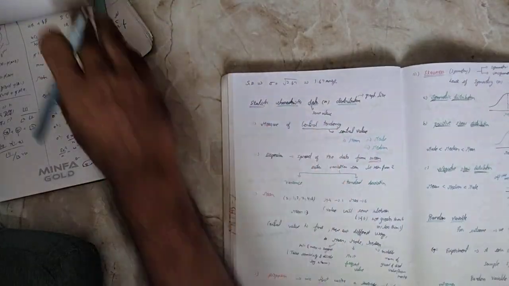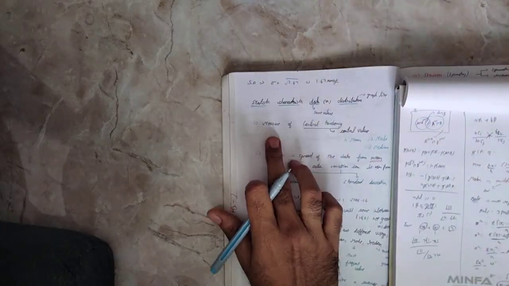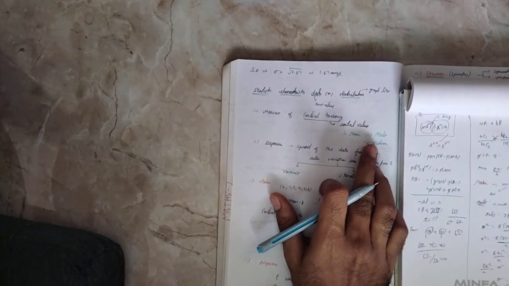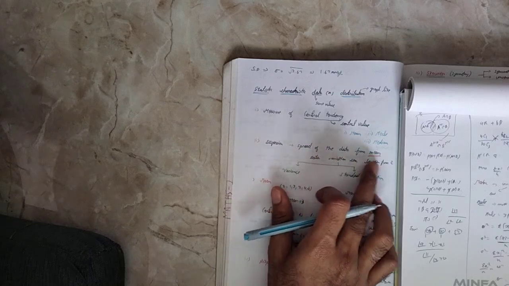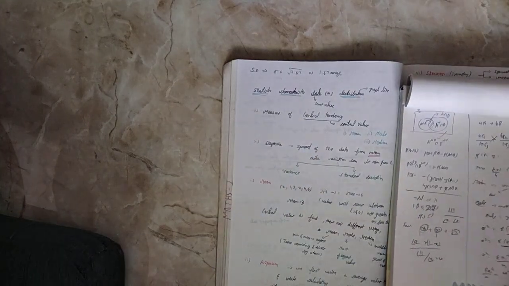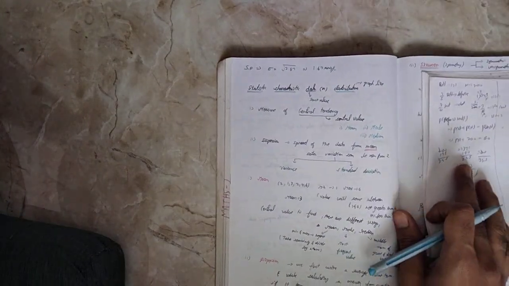So you can see measures of central tendency, central value: mean, mode and median. Then you can see dispersion, which means the spread of the data from the mean. Data variation can be seen from the numbers, which means variance and standard deviation.